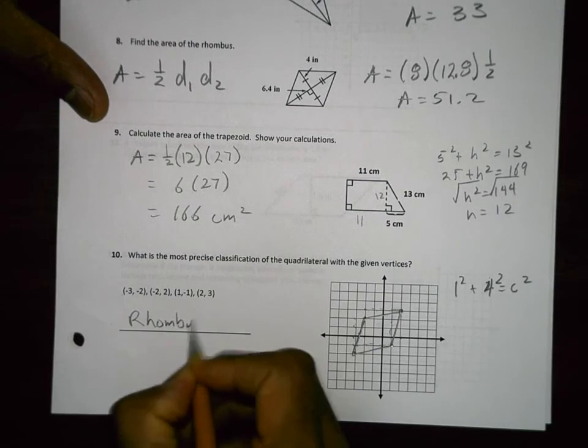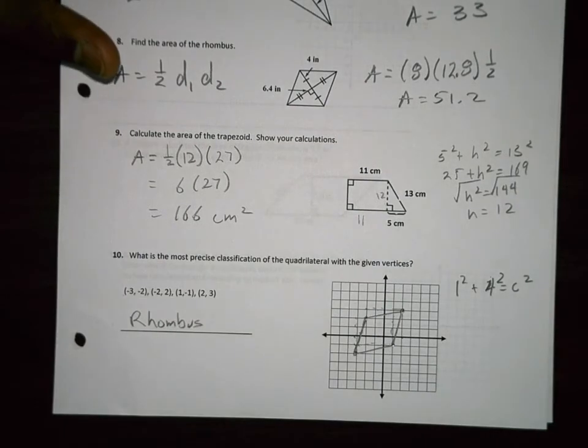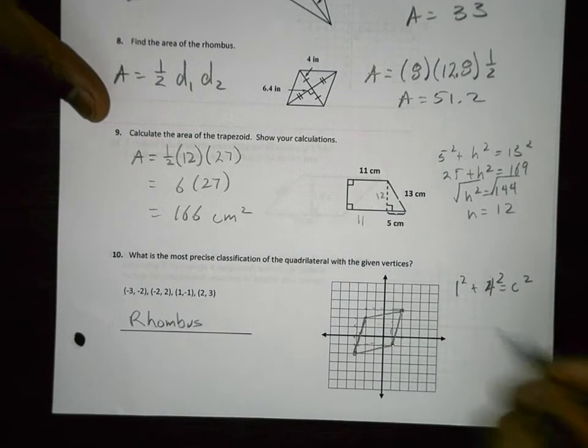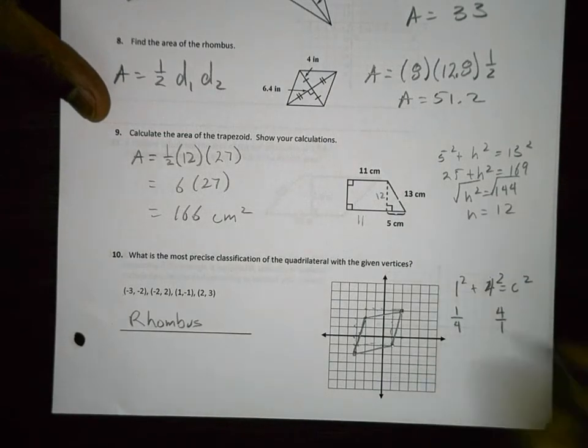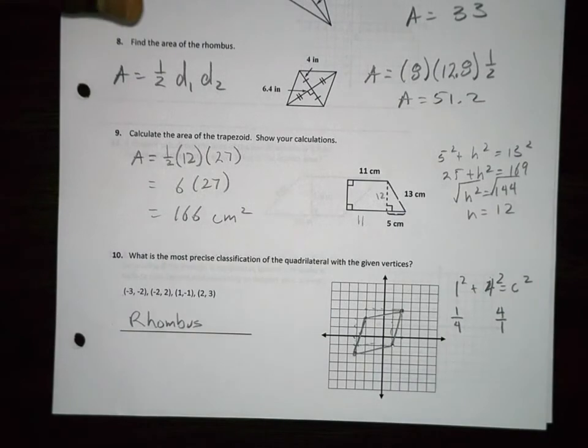Now the reason it's not a square is because the slopes are not opposite reciprocals, right? So one slope is 1 over 4 and the other one is 4 over 1. If one of those were negative, then it would be a square. Those would be opposite reciprocal slopes.